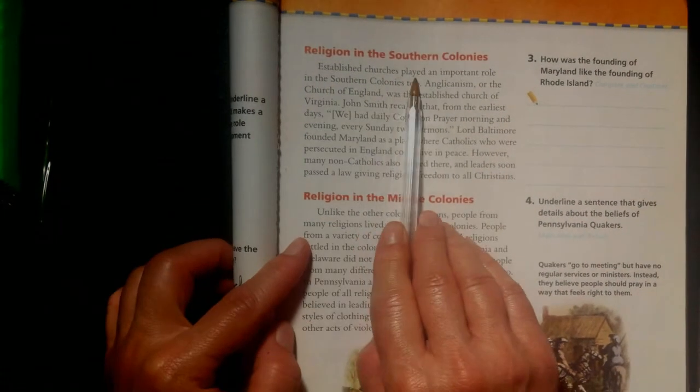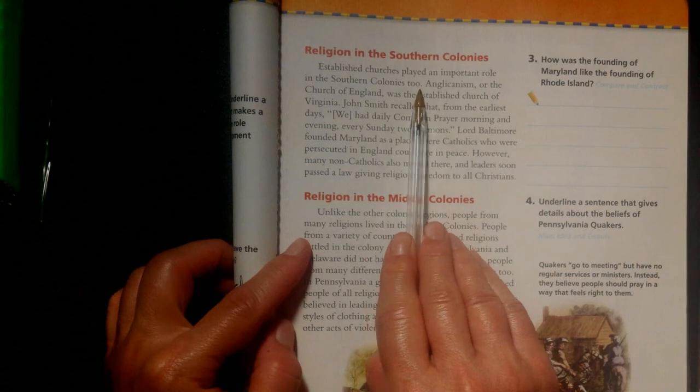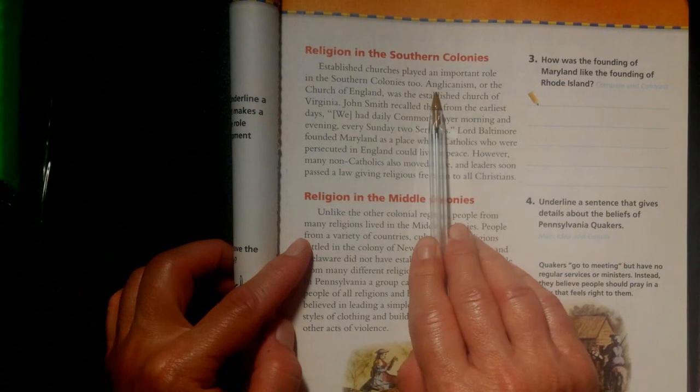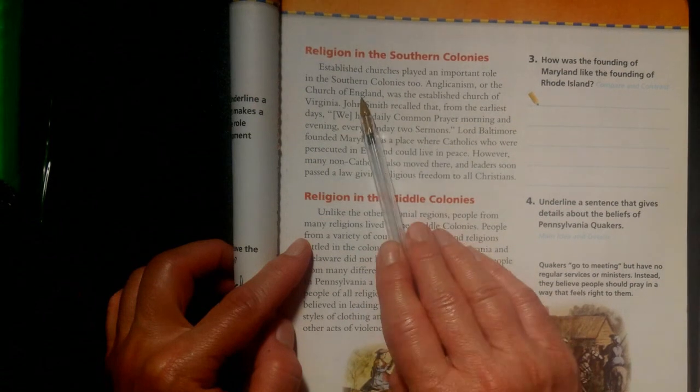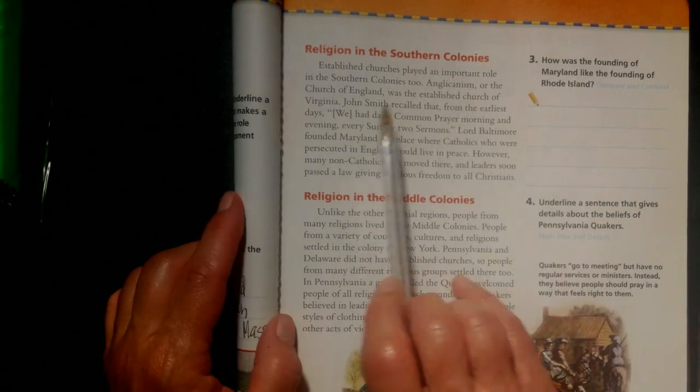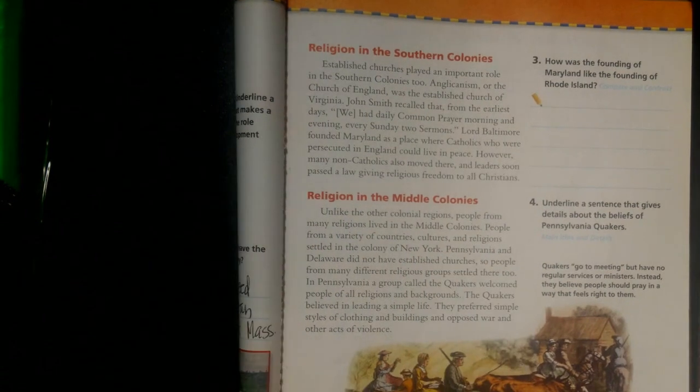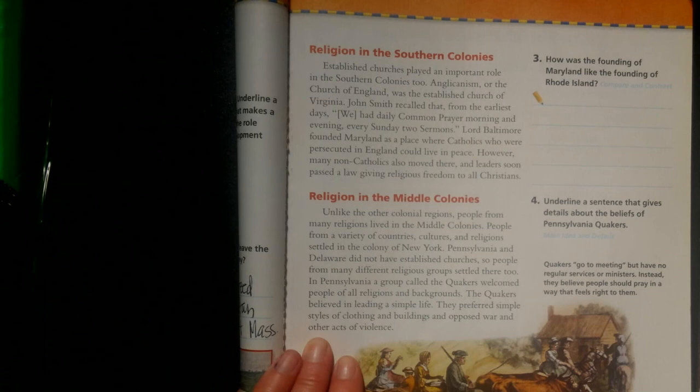Established churches played an important role in the southern colonies too. Anglicanism, or the Church of England, was the established church of Virginia. John Smith recalled that from the earliest days, we had daily common prayer, morning and evening, every Sunday 2 sermons.